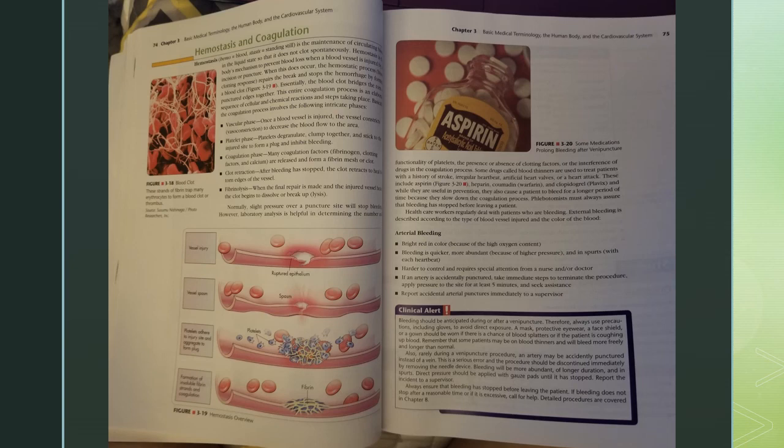Essentially, the blood clot bridges the torn or punctured edges together. This entire coagulation process is an elaborate sequence of cellular and chemical reactions and steps taking place. Basically, the coagulation process involves the following intricate phases.